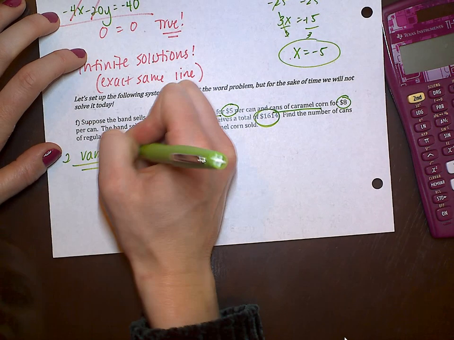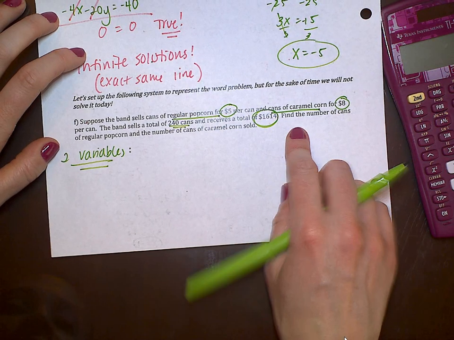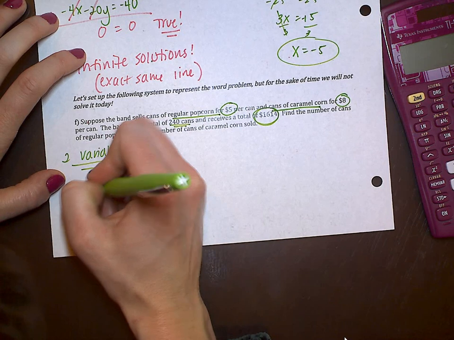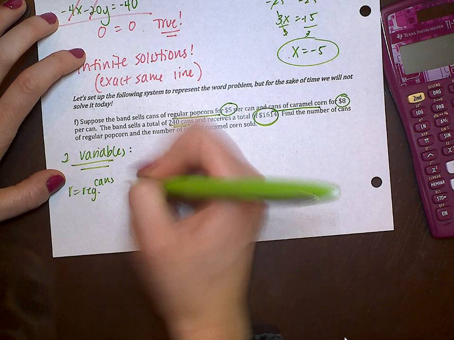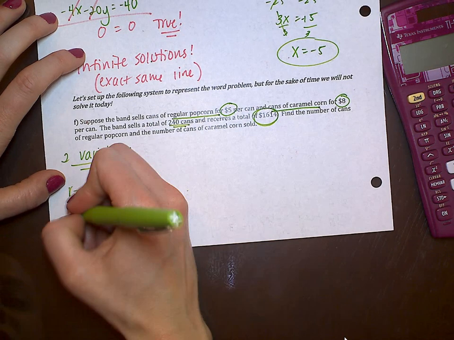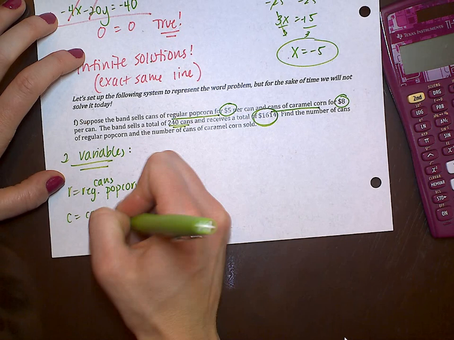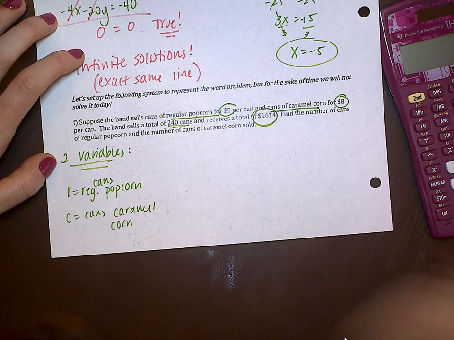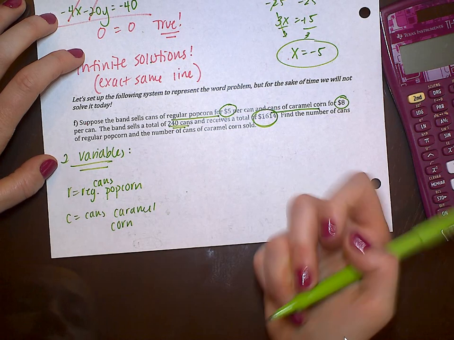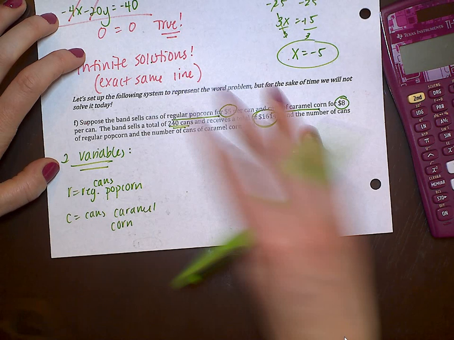So let's define the two variables first, and the last sentence gives away what they are. I want to figure out the number of cans of regular popcorn. So we'll say R is cans of regular popcorn, and C is the number of cans of caramel corn. So there's always two variables in these word problems. Regular popcorn, caramel corn. Now I need to put all of this information together into two equations.